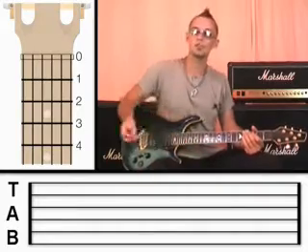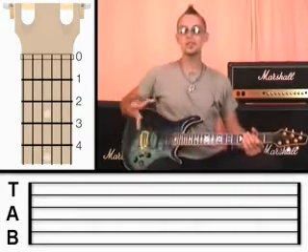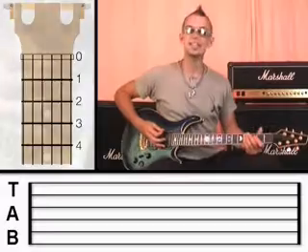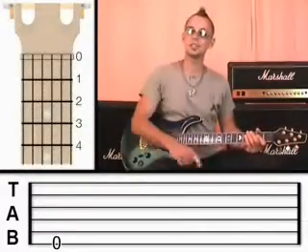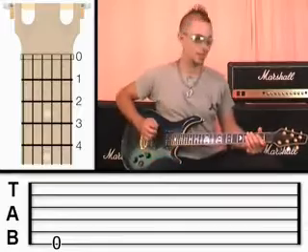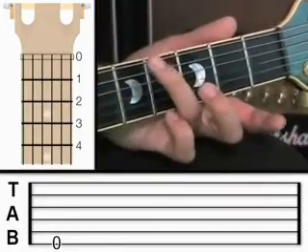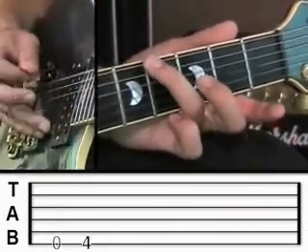Okay, so the first note I'm going to ask you to play now is the 6th string open. And of course you can see the 0 has appeared on the 6th line. And now what I want you to play now is the 6th string at fret 4. And you can see the number 4 there.